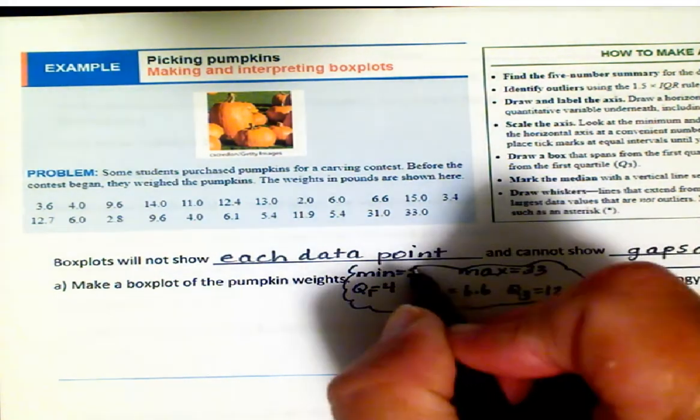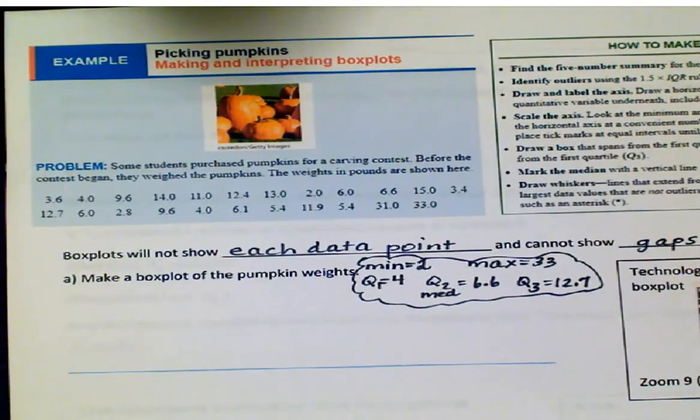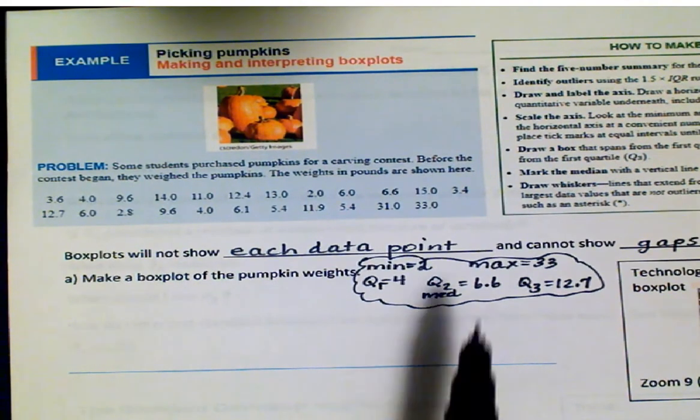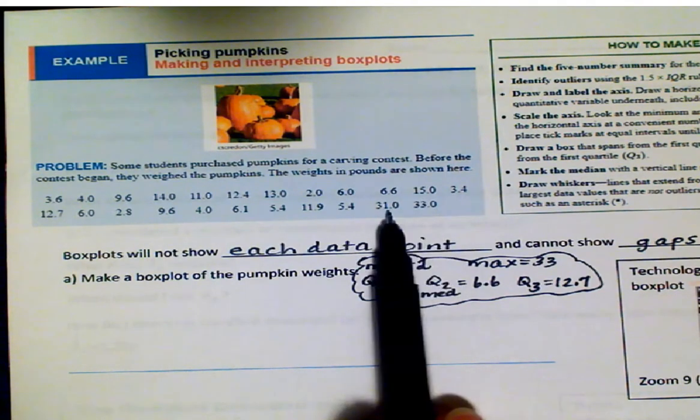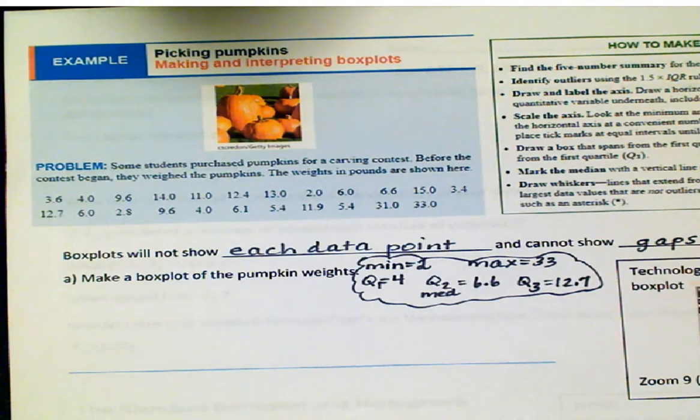Now what we want to do is go see if there are any outliers. I have a suspicion that that 33 may be an outlier, okay? Maybe the 31, or there could be others. But to me, those seem like they probably are. So we're going to use the formula, okay?